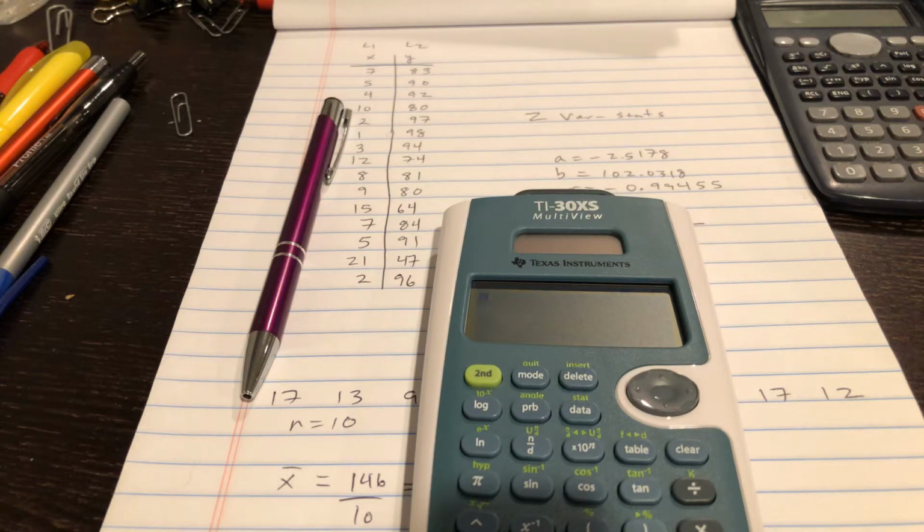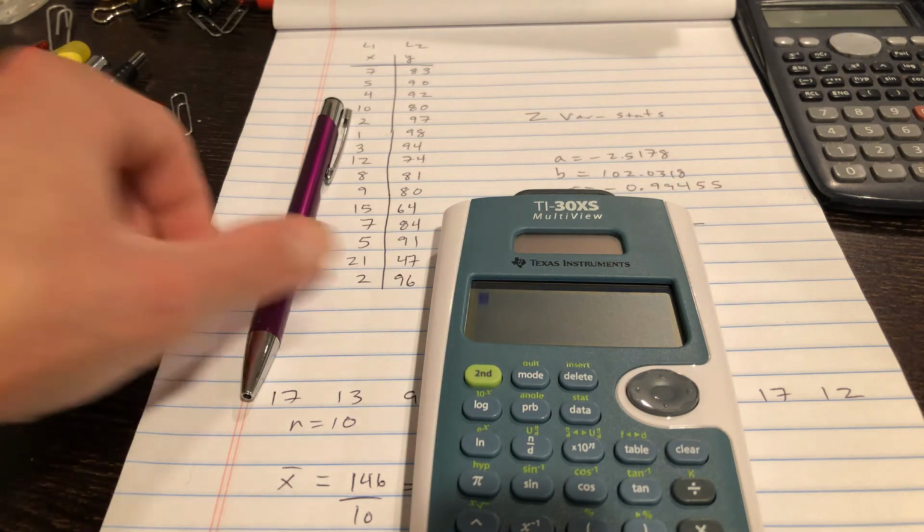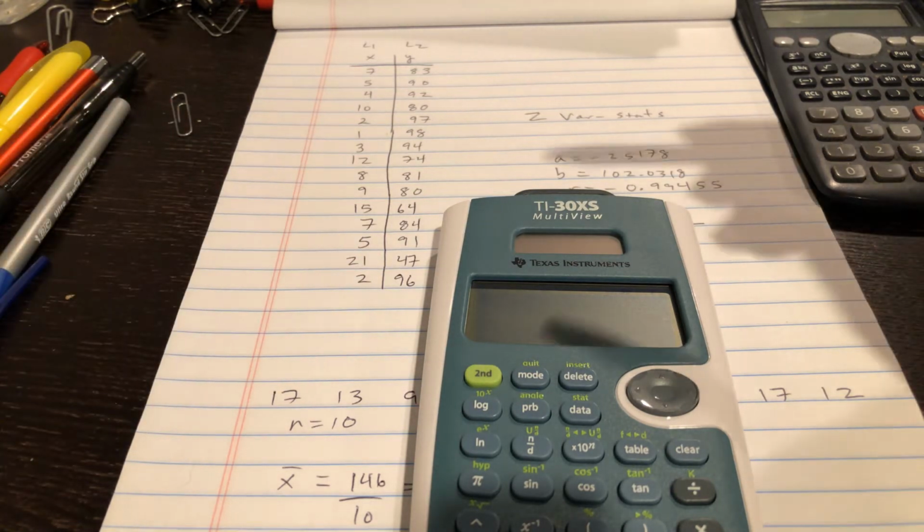All right, stats. Welcome to a little calculator help video here. I have in my possession several of these TI-30XS MultiViews. I've talked about these in previous videos. These are ones you can get for $15 on Amazon. The reason why you want to get it is for stats and calculus.